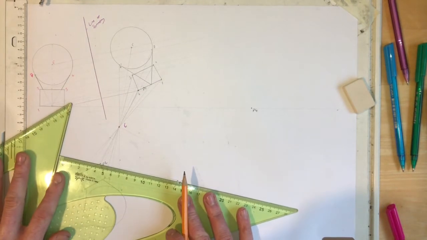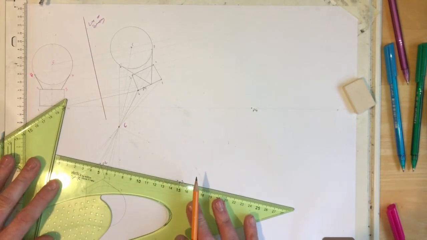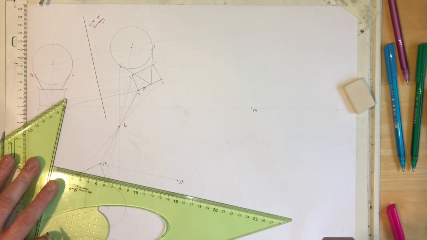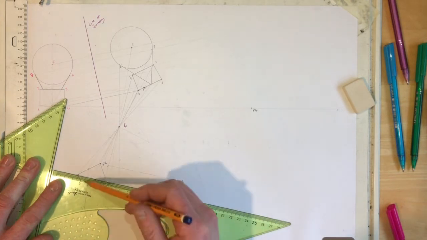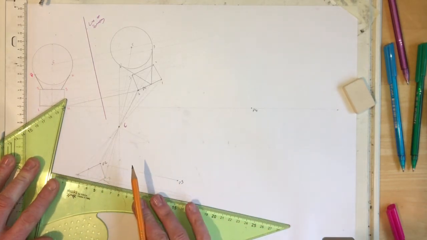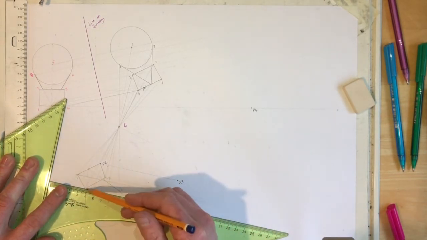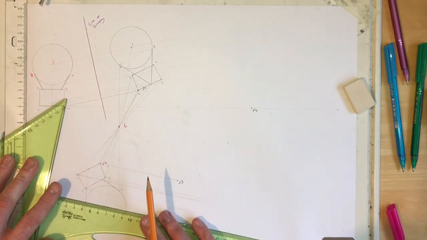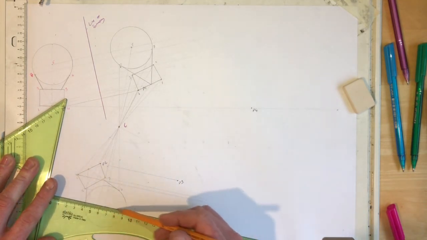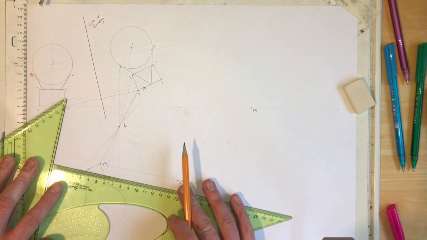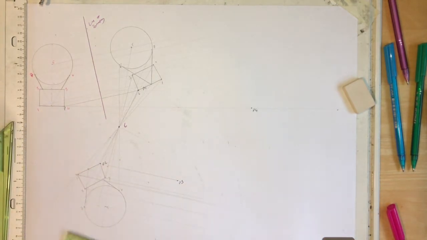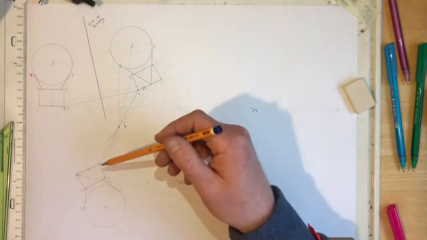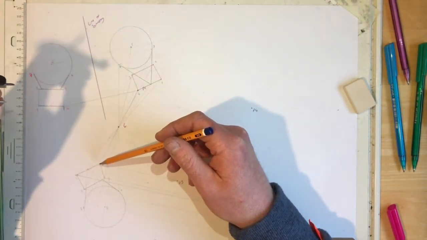So that move there. Okay, and we're going to move it the same distance that it is from P2 to P3.